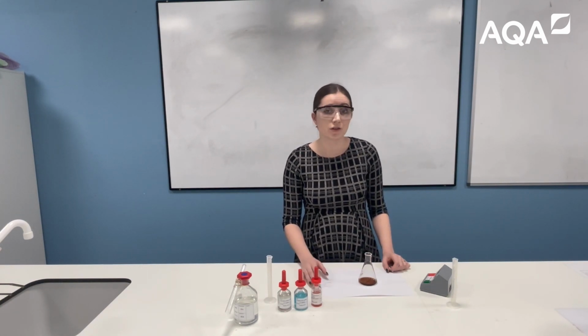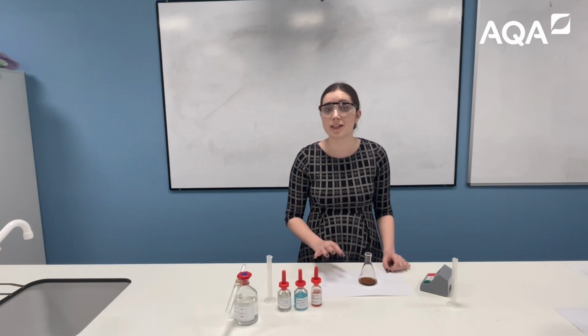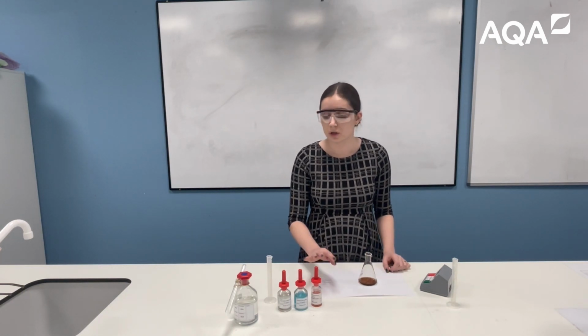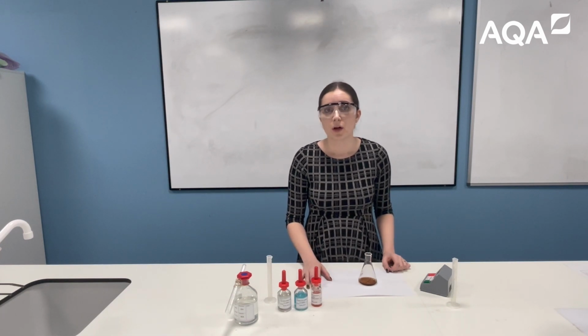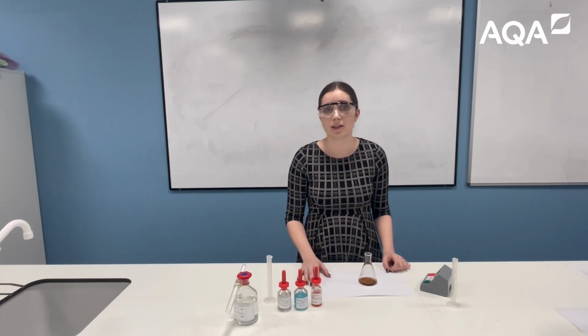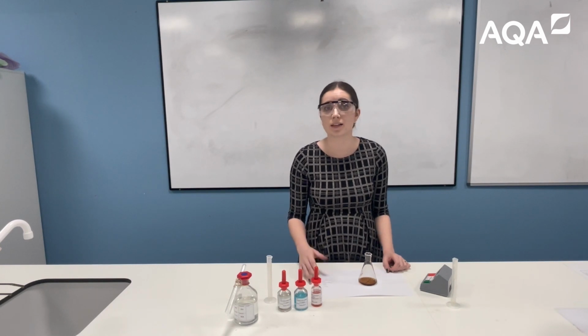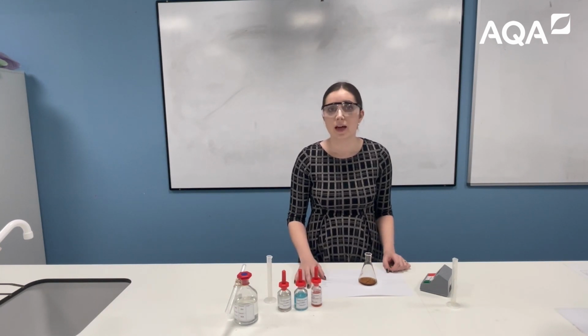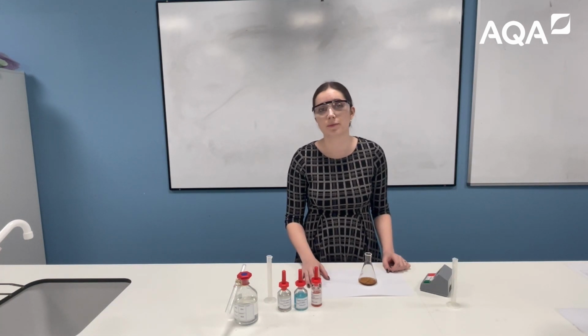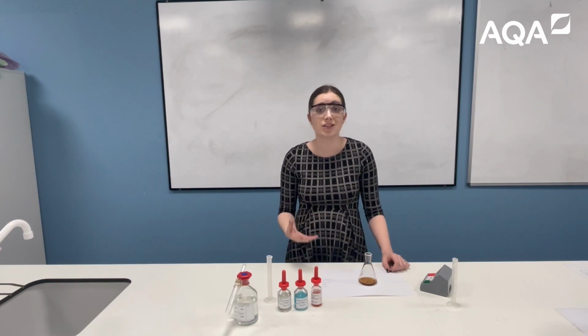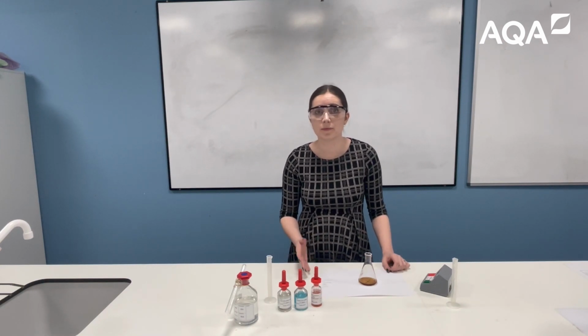Other questions to ask students are, why are we using dilute concentrations? So all of these are 0.1 molar, so why are we using those? Why do we see colour changes in chemical reactions? So that links directly to chemical changes. How does a catalyst speed up the rate of a reaction? Why might we want to speed up the rate of a reaction? Could we slow this reaction down? How might we do that?